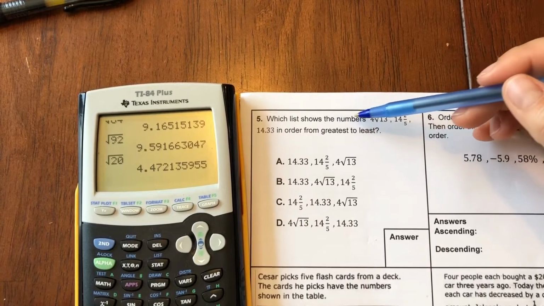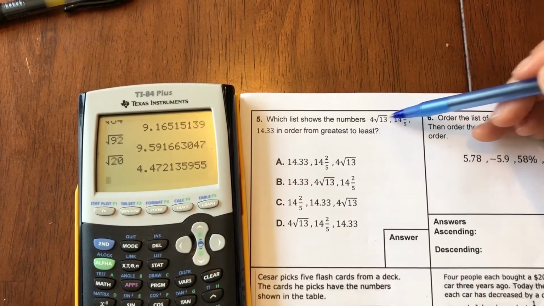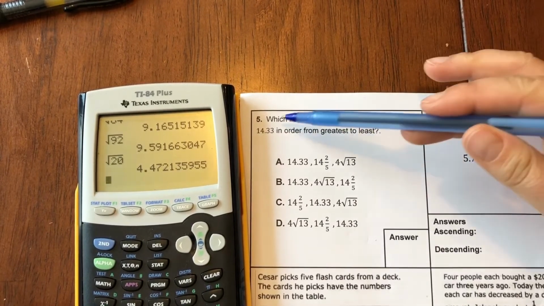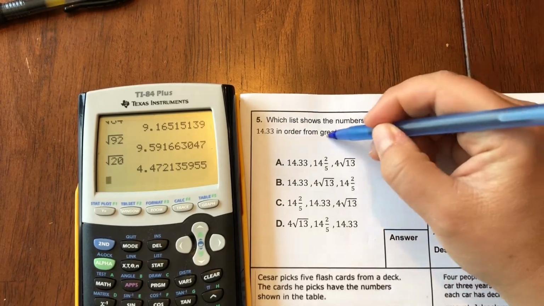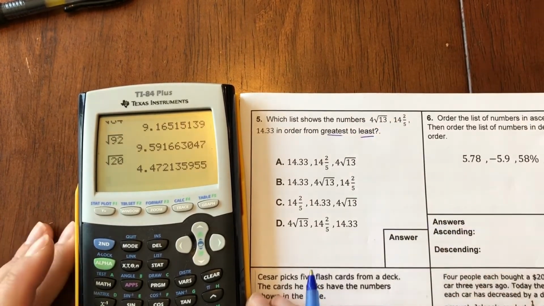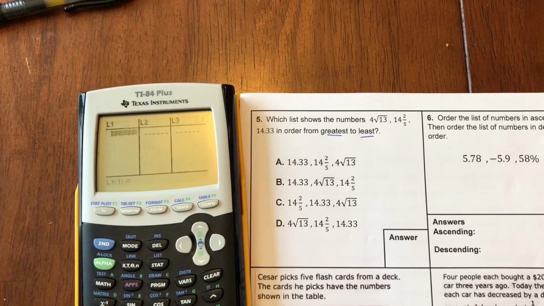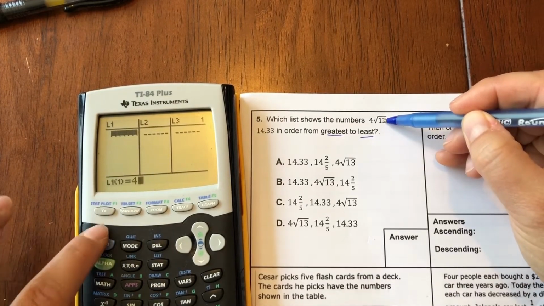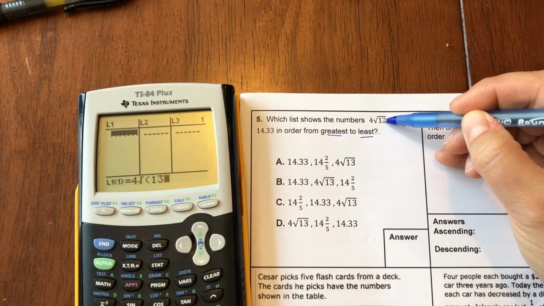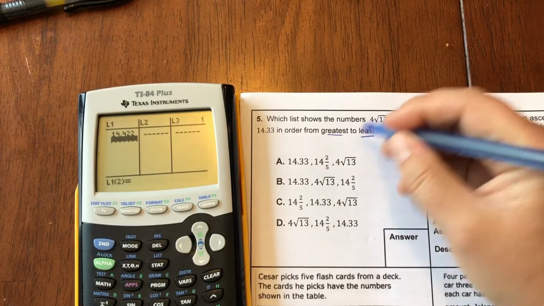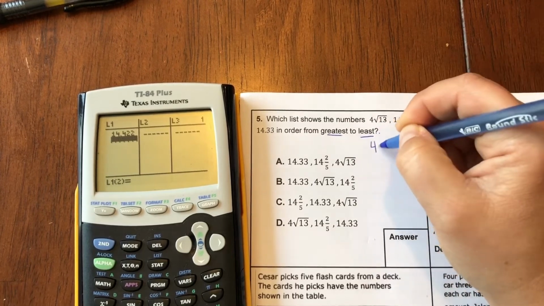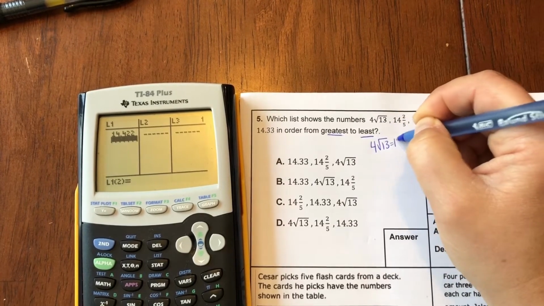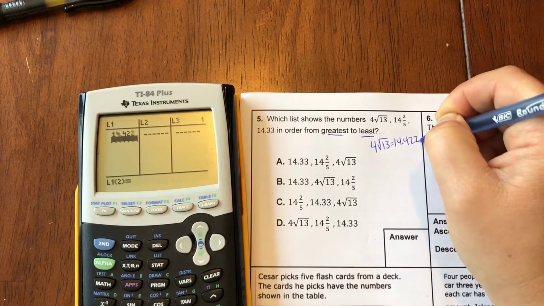Okay, number 5. Which list shows the numbers 4 square root 13, 4 and 2/5, 4.33 in order from greatest to least? So on my calculator, I've cleared my RAM, and there's nothing in my lists. I'm going to enter in my numbers. 4 square root 13, close the parentheses, enter. So that equals, we're just going to make it over here to the side, 4.422.